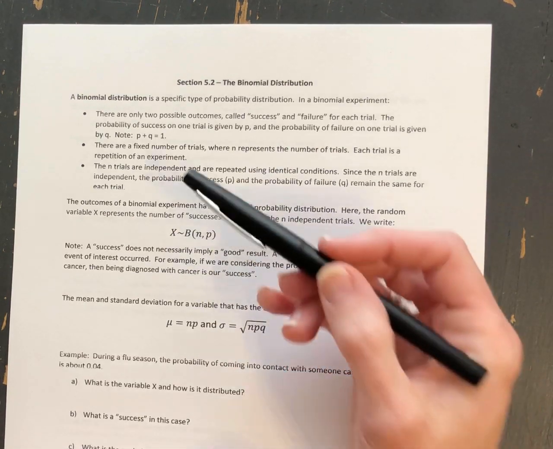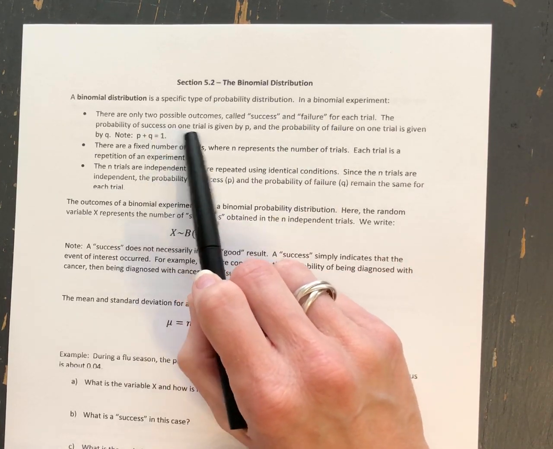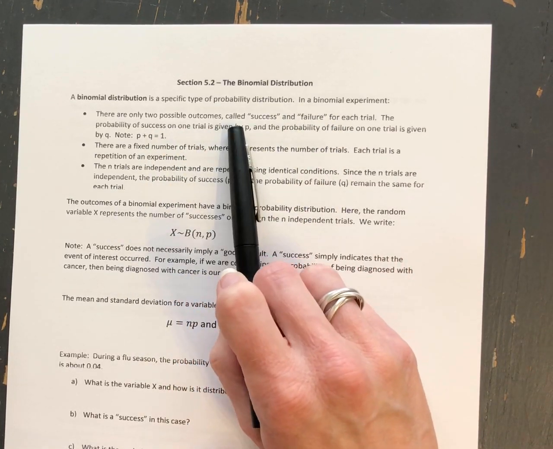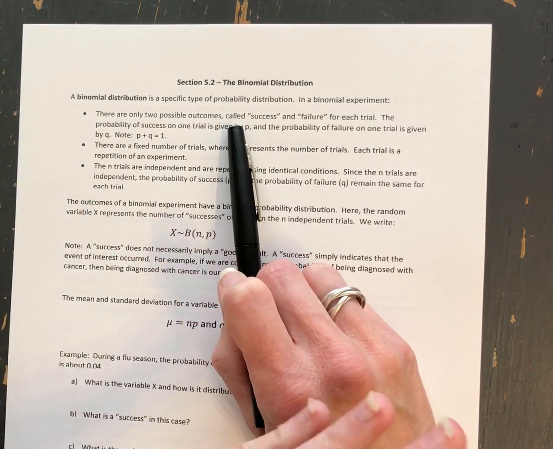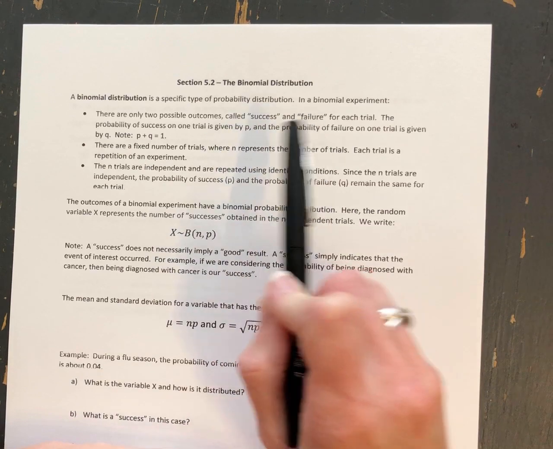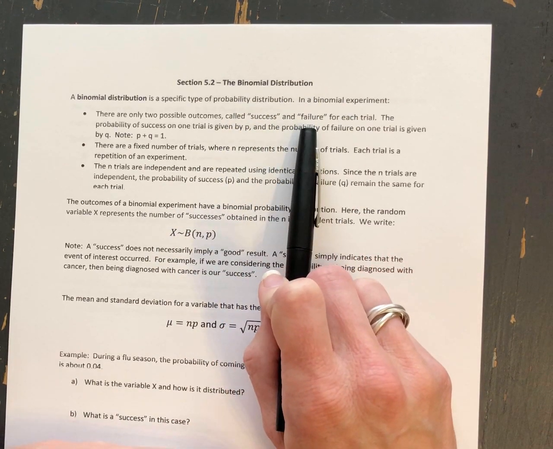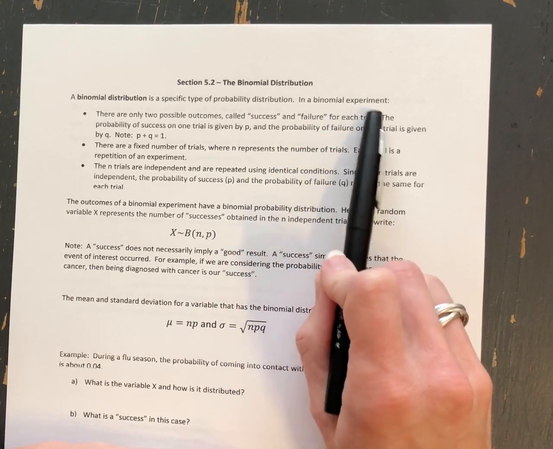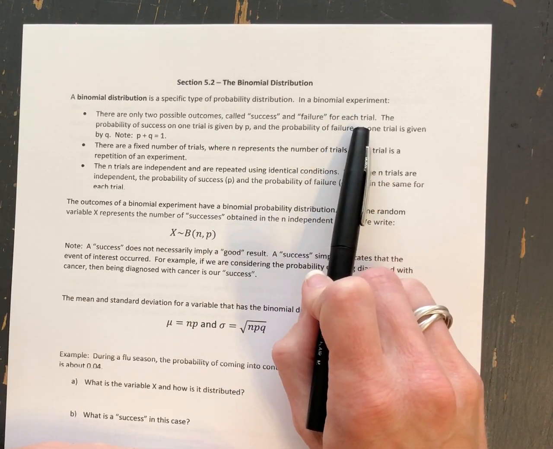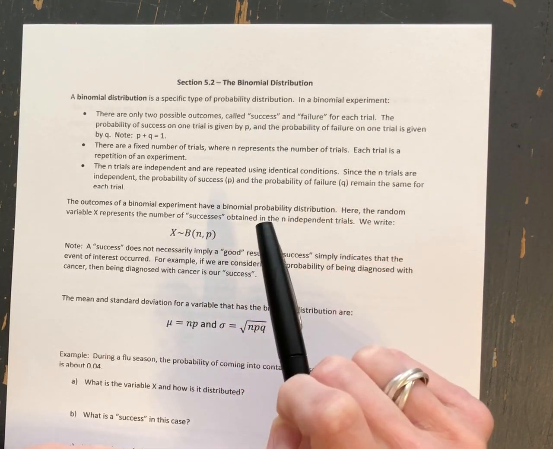look at some examples. So first of all, in a binomial experiment, you only have two possible outcomes. So in other words, either one thing happens or it doesn't happen. We're going to call those possible outcomes a success and a failure. So each time we run the experiment, we're going to complete a certain number of trials. And on each trial, we might have a success or we might have a failure.